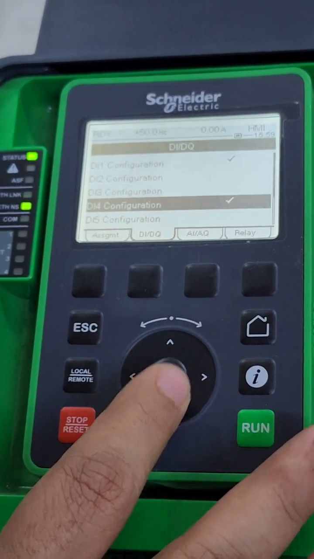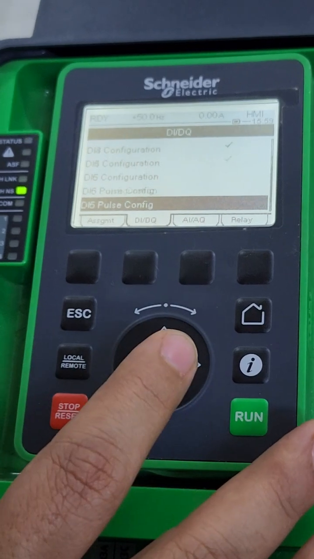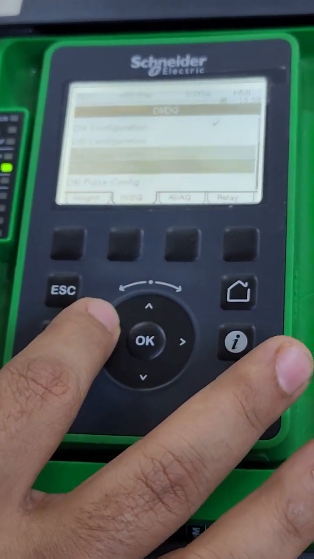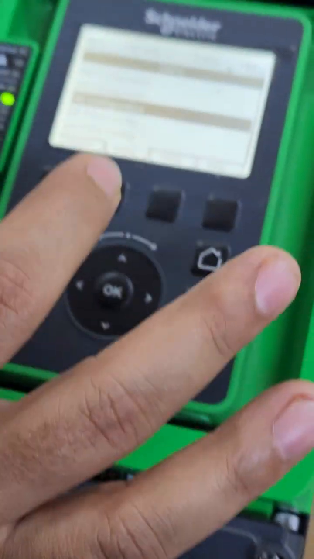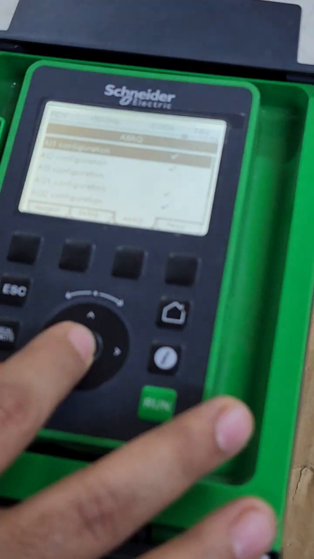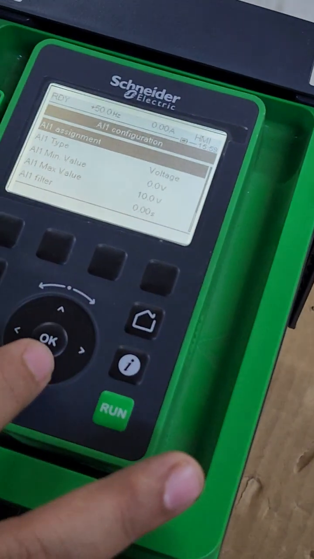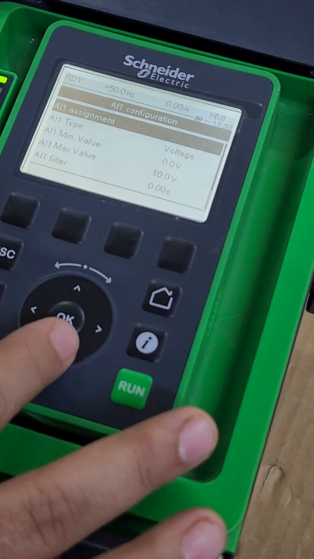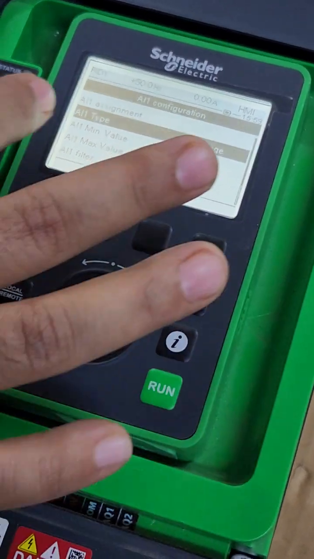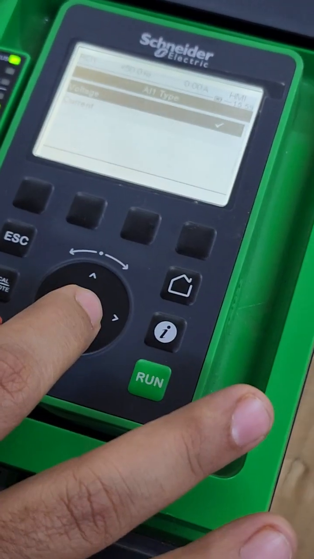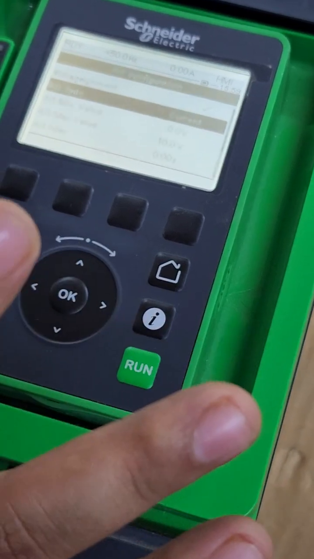Same, however many DI you require, that many DI you can mention. Just in configuration only, pulse configuration is not required. Analog input, for example, analog input is 0 to 10 volt, as I mentioned earlier. Now if I need to change voltage to current, just go to AI1 type, click and set current.